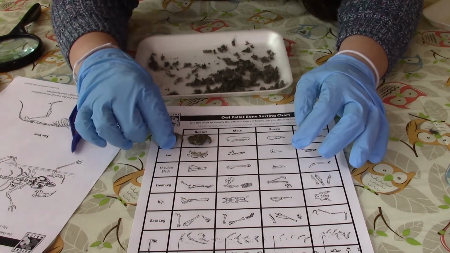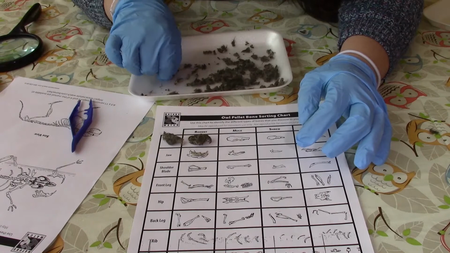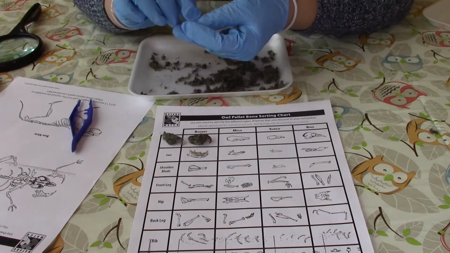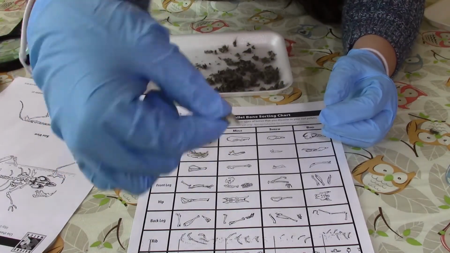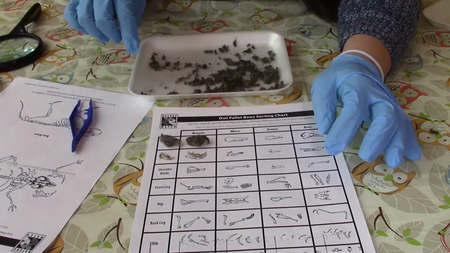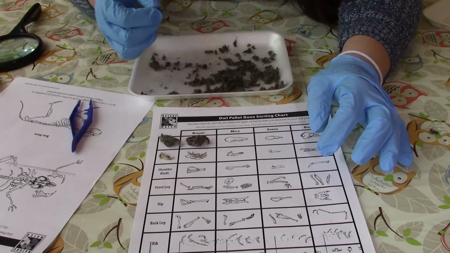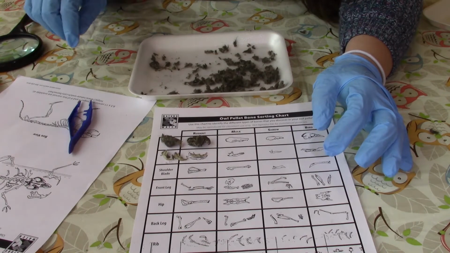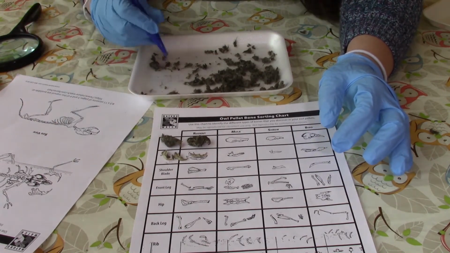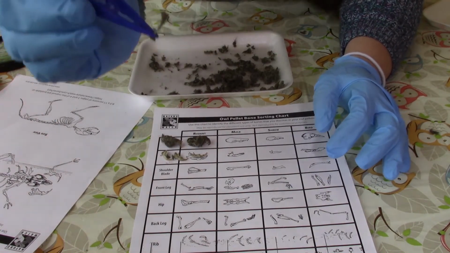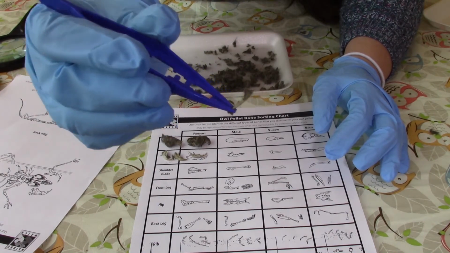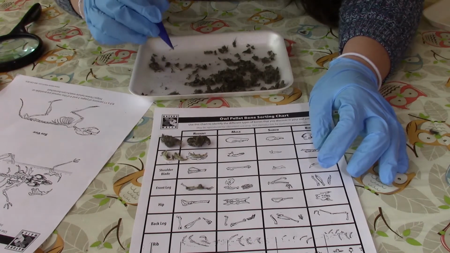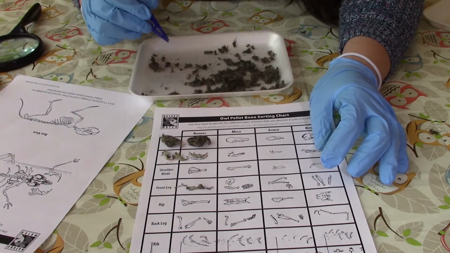And here we have another rodent skull. And another rodent jaw. And we actually had 3 jaws, but only 2 skulls that I found. And some of the like foot bones we were able to find here. Foot and front leg.